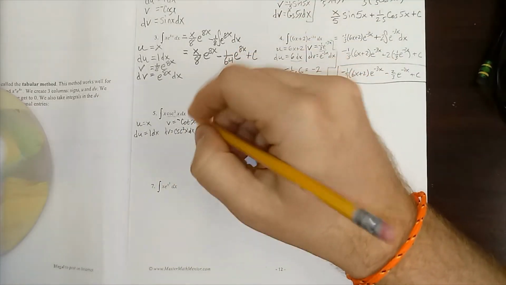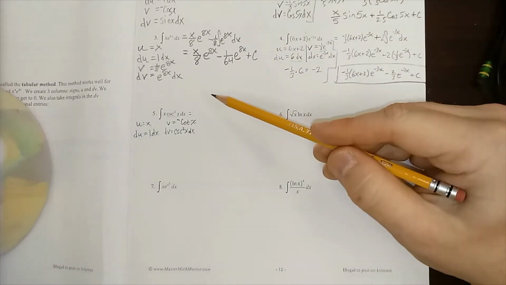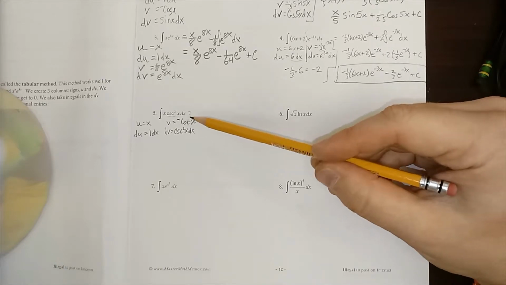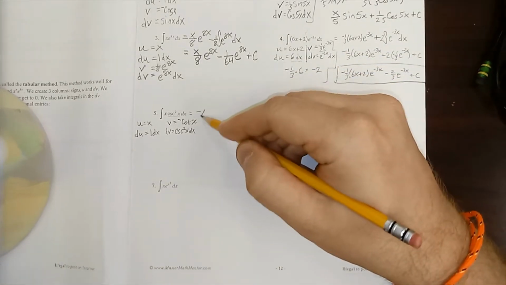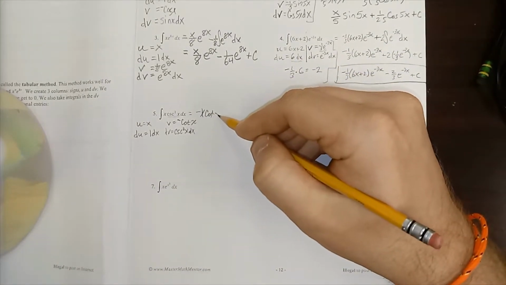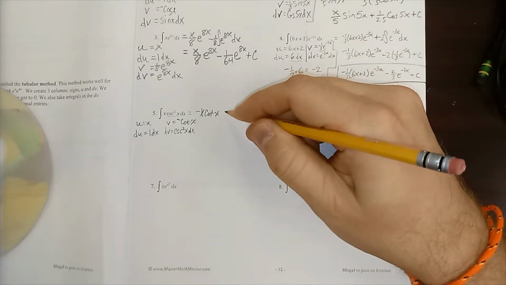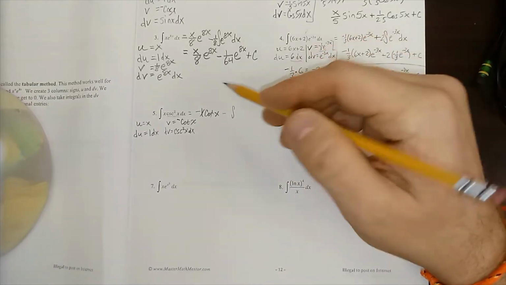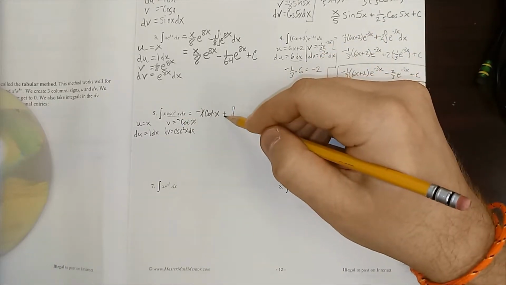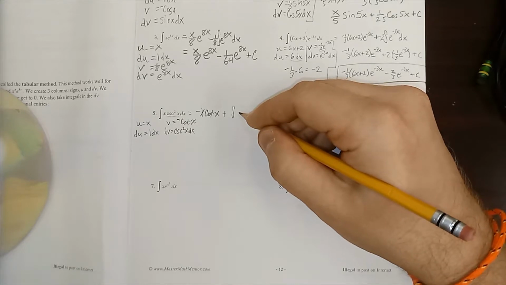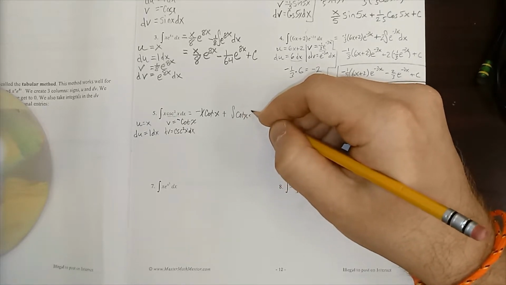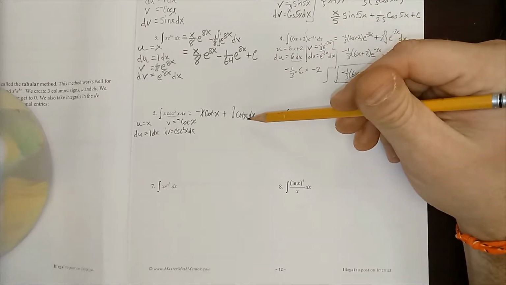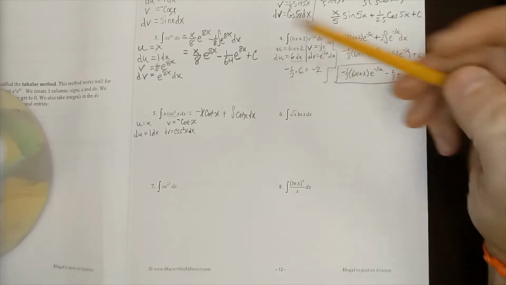Okay, so as we continue, we got our uv, so that's negative x cotangent x, and then minus the integral of v du, and v is negative, so we're going to change that to a plus, cotangent x dx.